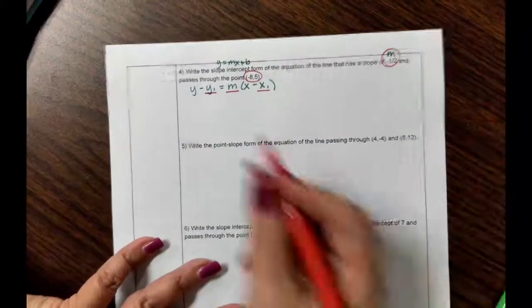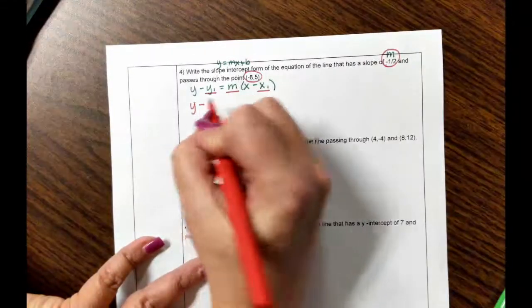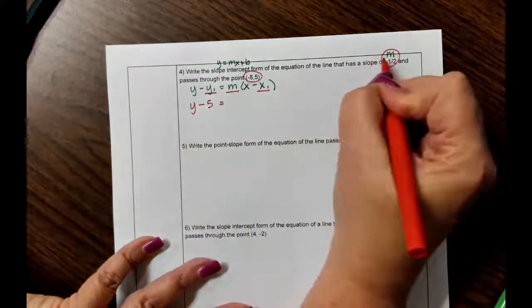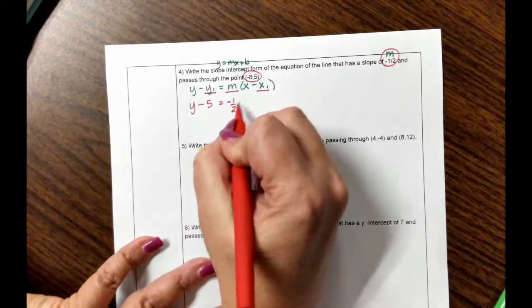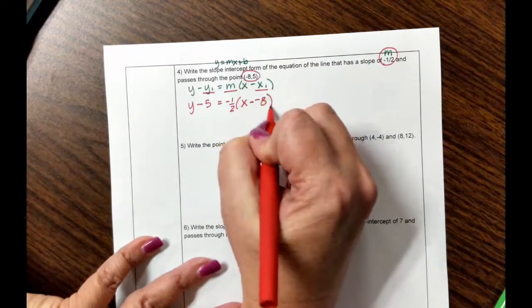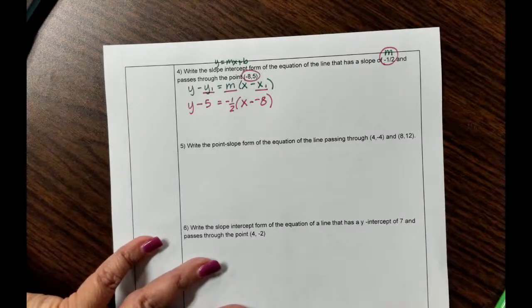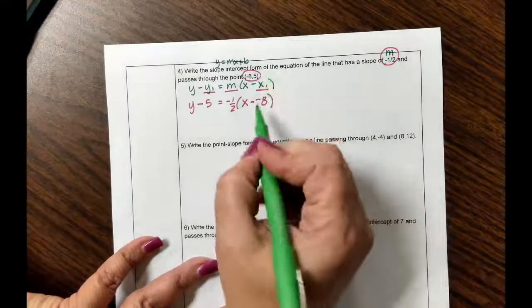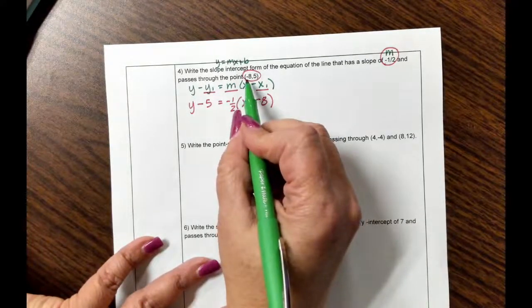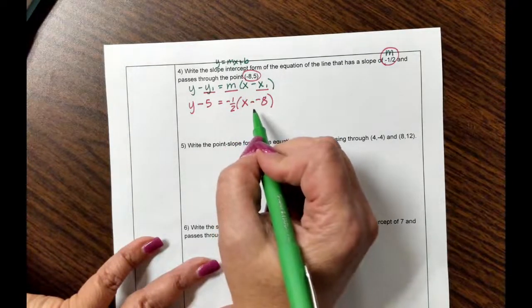So we have y minus, and then our y is 5, equals m, which is -1/2, times x minus, and then -8. Now notice, I'm always saying y minus, and then I'm putting in the number. And then I say x minus, and then I put in the number, because I don't want you to make a mistake right here thinking that the negative of the -8 is the minus in the equation. The minus comes standard with the problem.